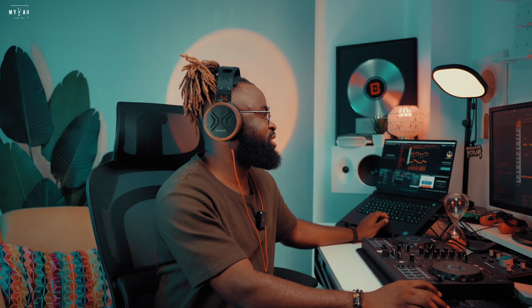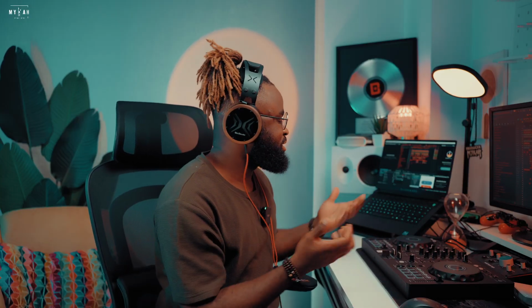So yeah, that's how you can play around with your notes and create that vibe. But you have to use a very realistic sounding guitar.